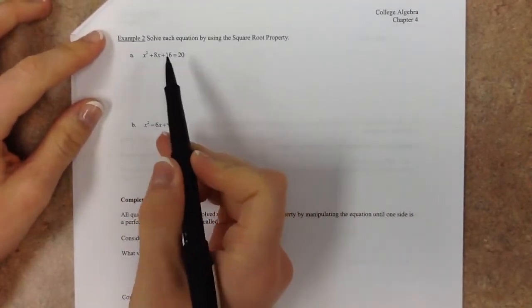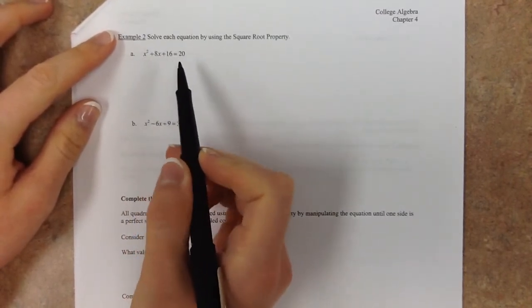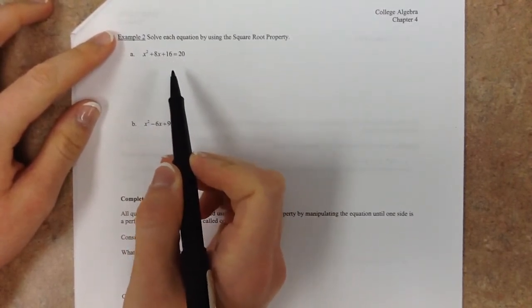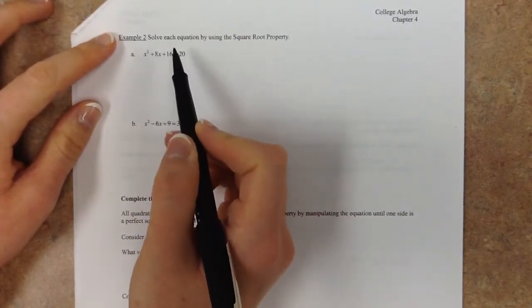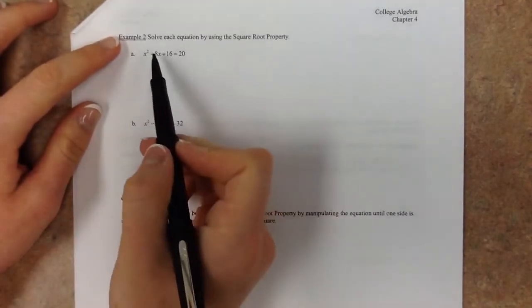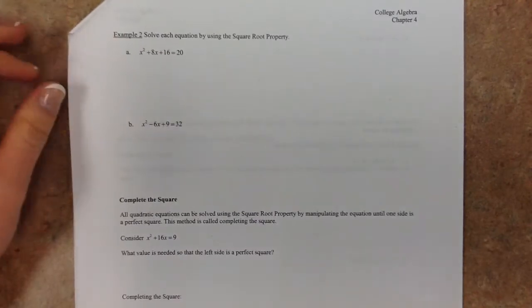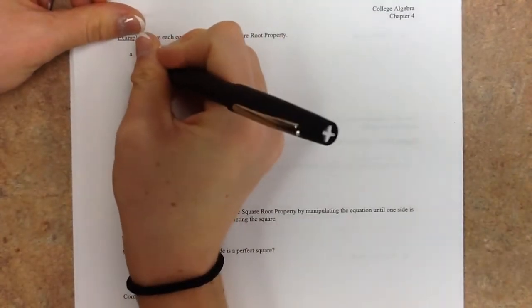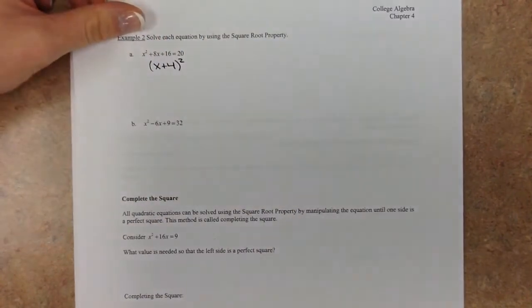So start on the left-hand side. We've got x squared plus 8x plus 16. You got to always check it really quickly to see if it falls within that pattern. 16 is a perfect square. The square root is 4, and 4 is half of 8. So you know it does fit that pattern. And half of 8 is a positive 4. Positive 4 is one of the square roots of 16. So we always write half of the 8 inside of the square root there.